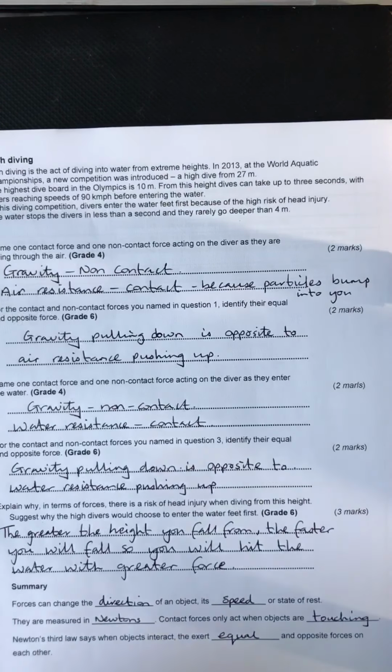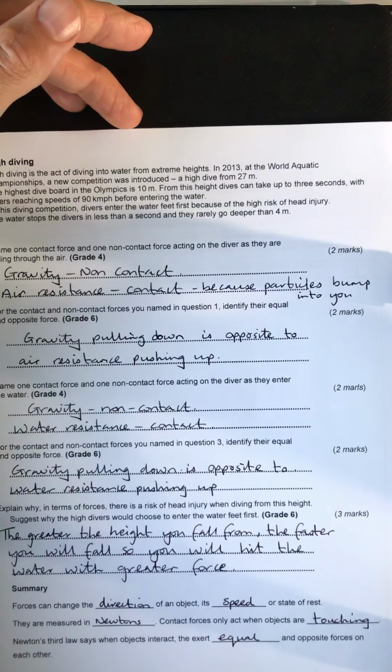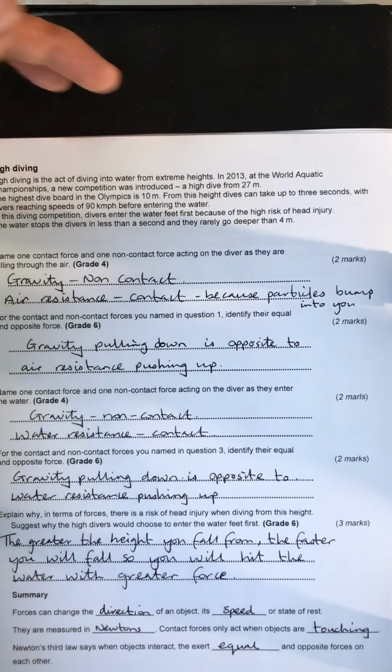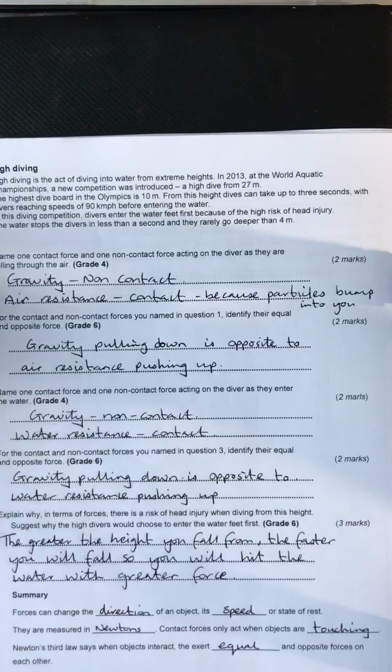Now when we come to the questions, first one here, if we're talking about high diving, so we're diving from a 10-meter board, 27-meter board, and there are forces acting on you as you jump. So pulling you down is gravity. It's a non-contact force. It's not touching you, but it's still causing you to move, change direction, or speed up.